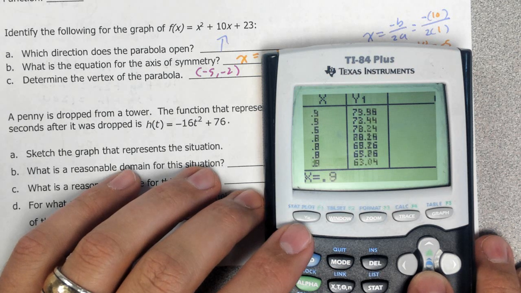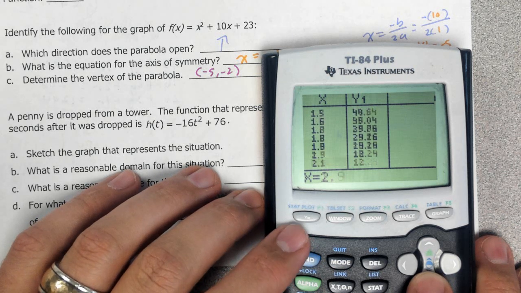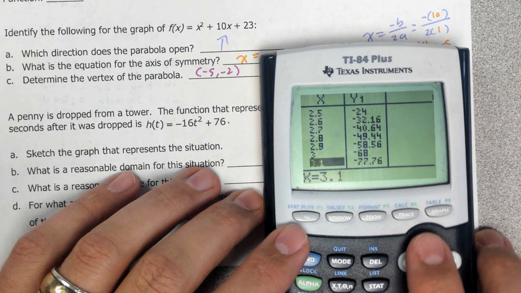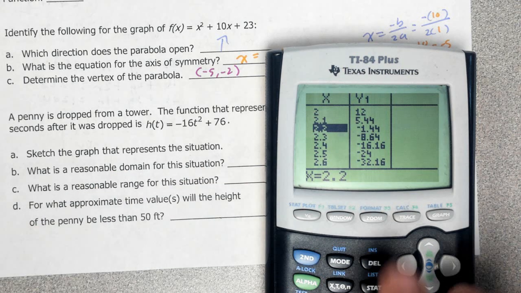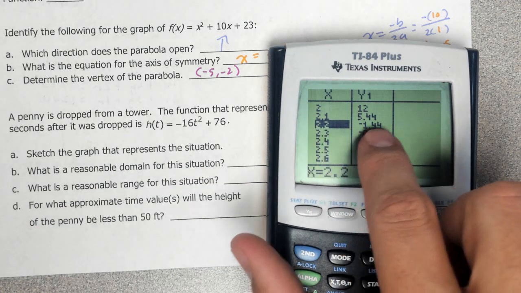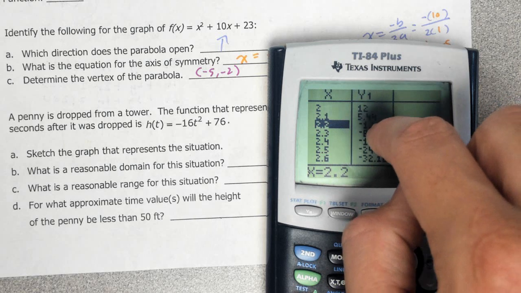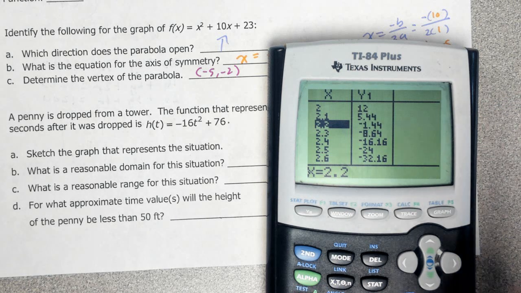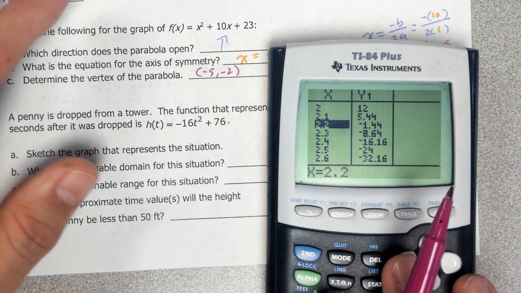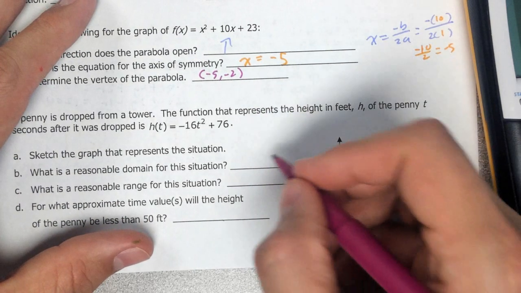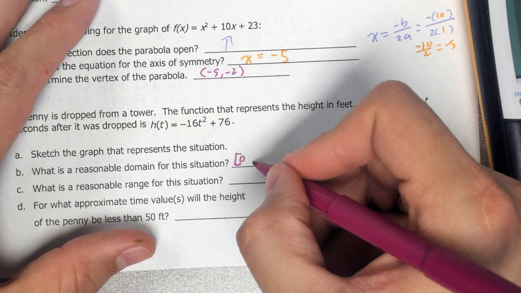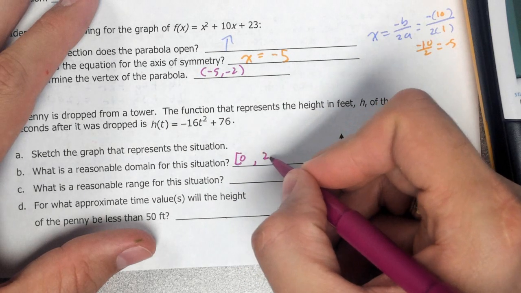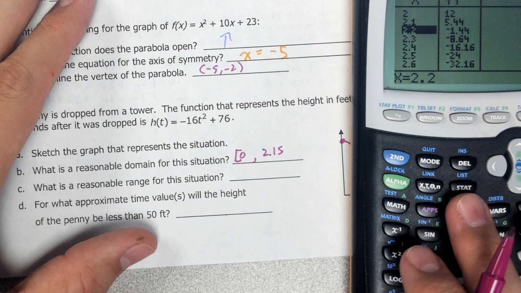Alright, let's see where it hits 0. 1 second, 2 seconds, 3 seconds. Oh, passed it. Somewhere between 2.1 seconds and 2.2 seconds, it's going to hit the ground. So it's going to travel about, let's just call it 2.15 seconds. My domain for this situation is 0 to about 2.15.